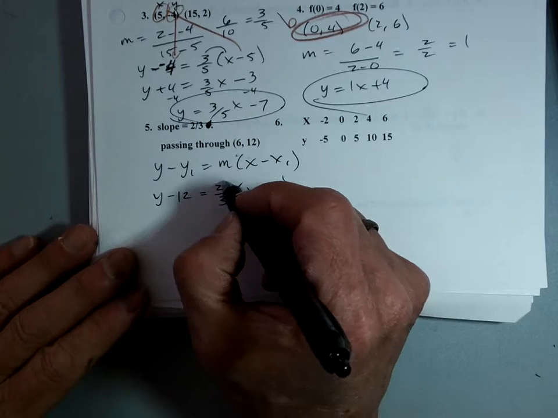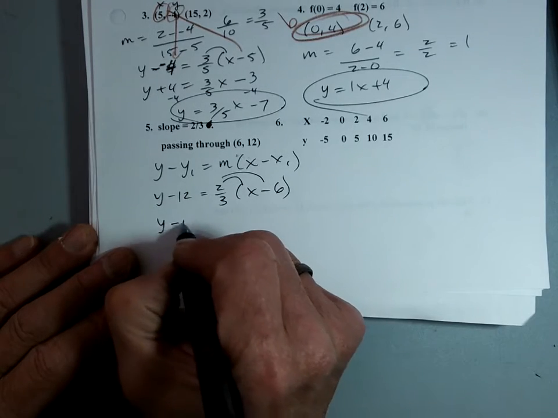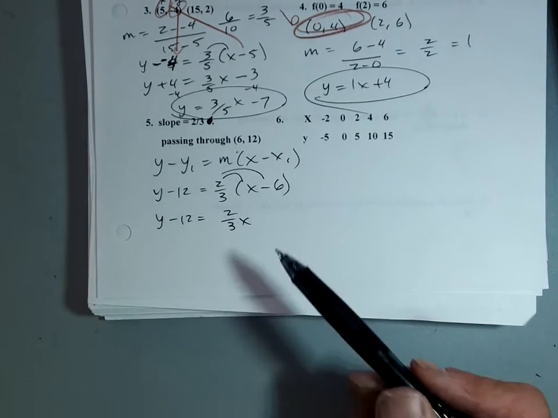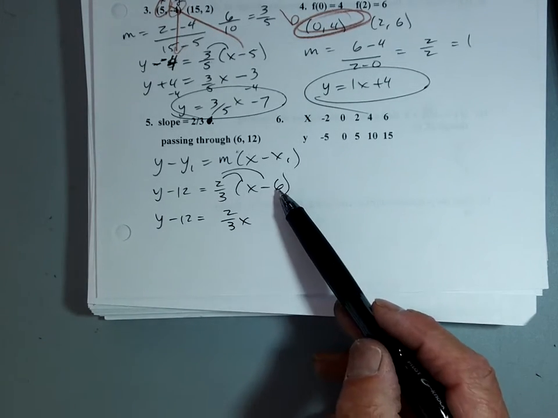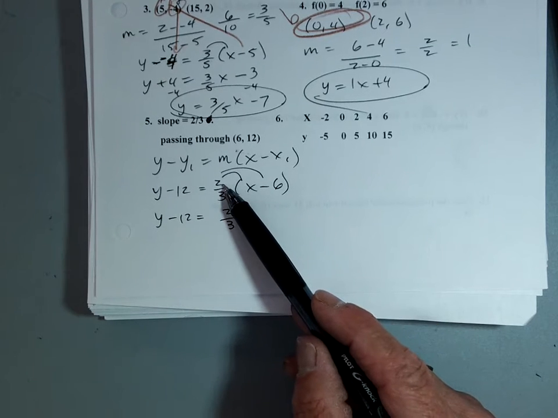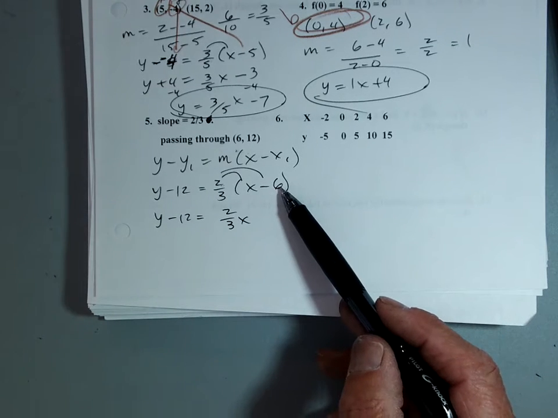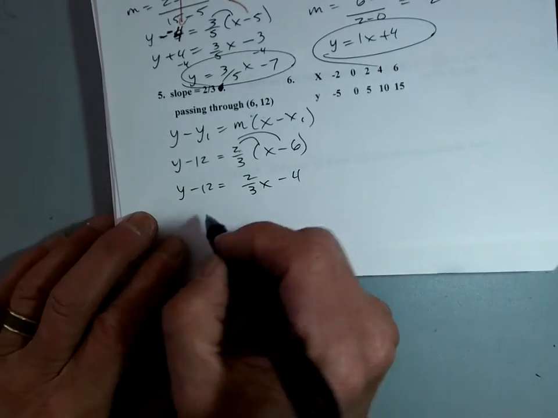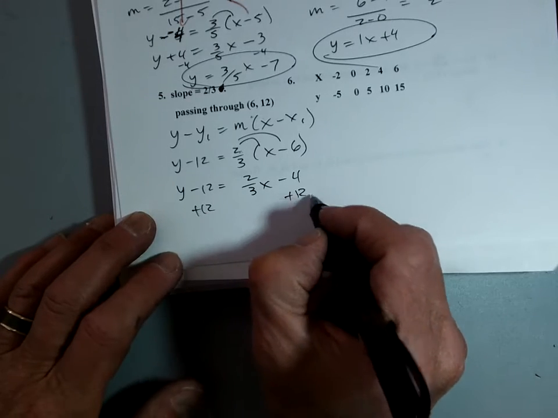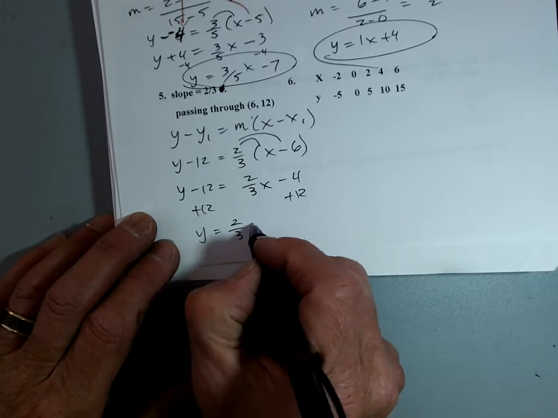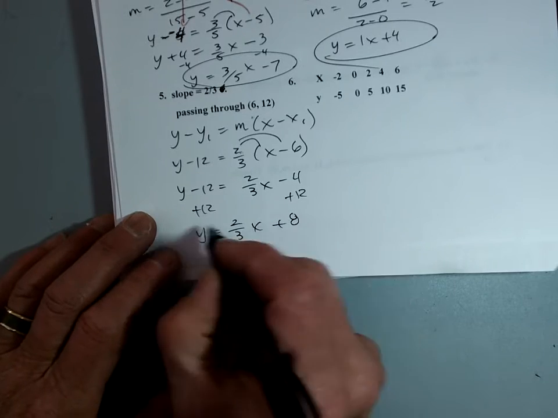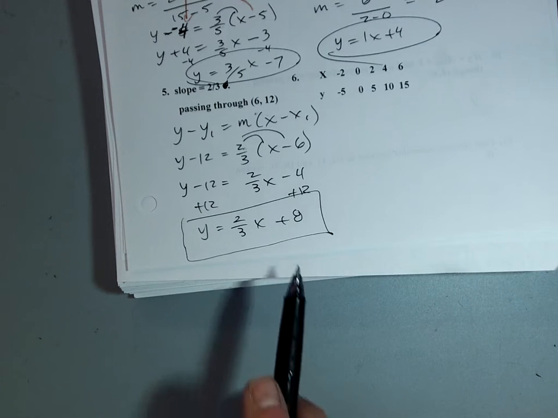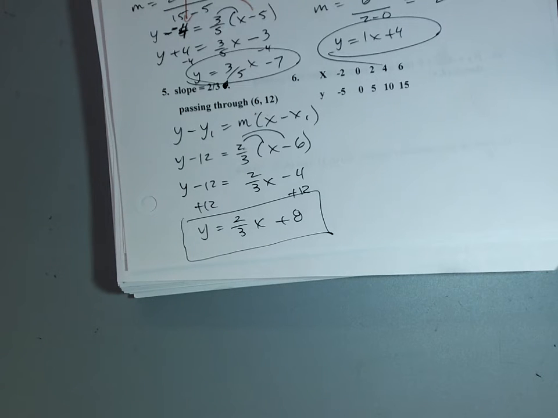I'm going to distribute this times this times this. So I'll have y minus 12 equals 2/3 x. Okay, ready? 3 goes into 6 2 times. 2 times 2 is 4. Minus 4. Then I'll go plus 12, plus 12. I'll get y equals 2/3 x plus 8. And again, if you want to graph the point and then do up 2 over 3, up 2 over 3, you can get the same answer.